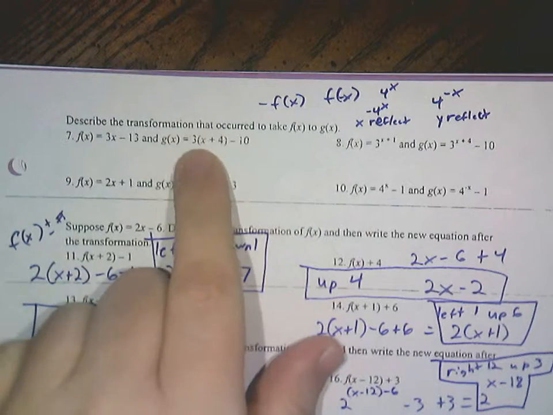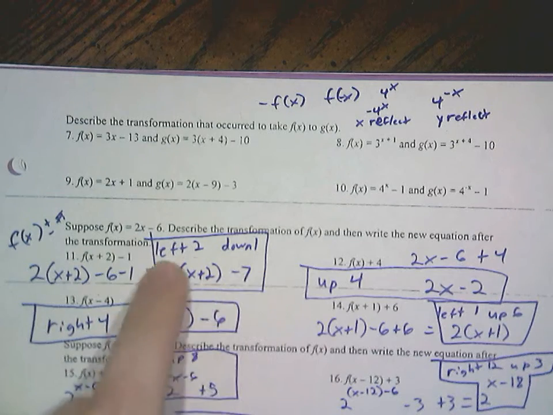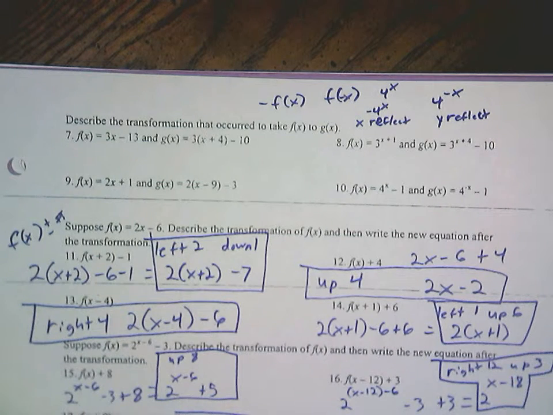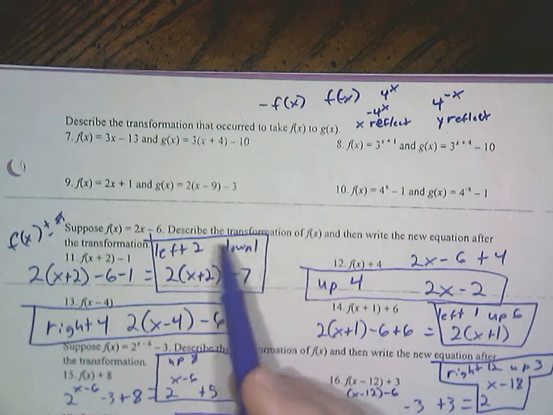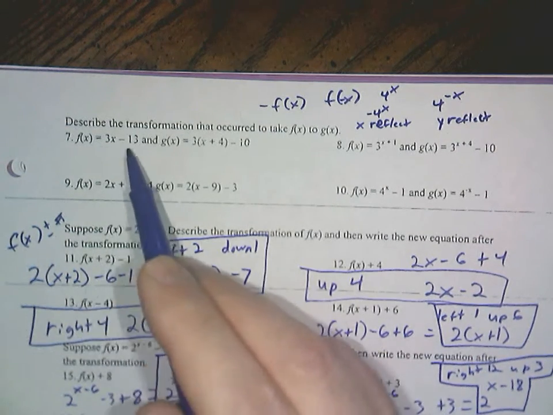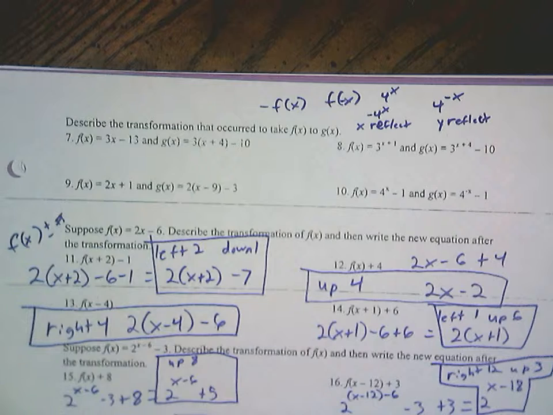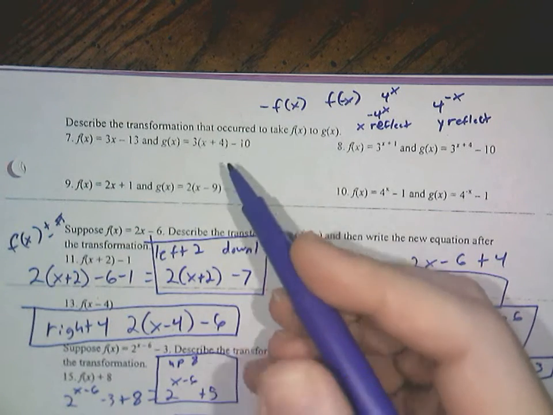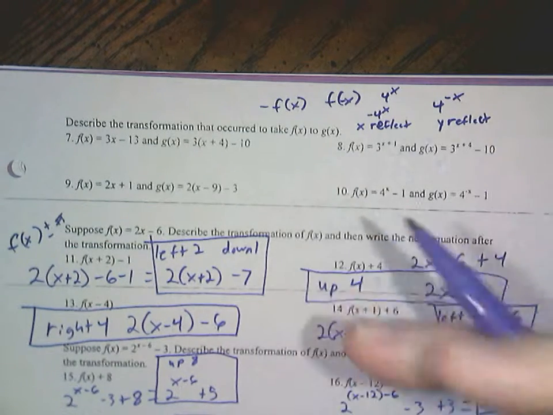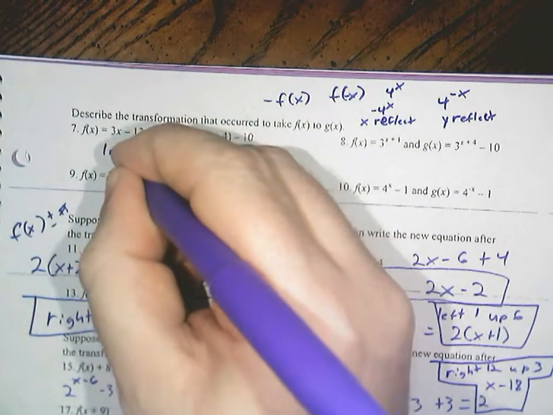Okay, then we get a new equation that has been transformed. So this is like when we rewrote it right here. This g of x would be like what we did right here. That would be that new equation. Okay, so now we have to come up with basically what happened. What did we do to get to this new equation? So what's 3x minus 13? You notice we have this parentheses here, right where the x was. So instead of just 3 times x, it's 3 times x plus 4. So that means there is a horizontal transformation, right? And when we add in the parentheses, that means we're actually going to the left. So that means we added 4. That means we went left 4.